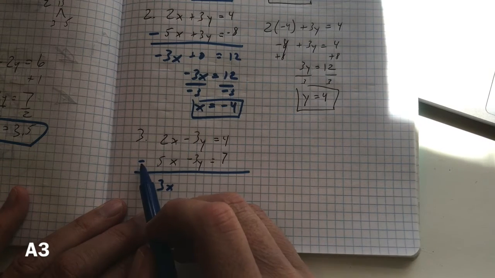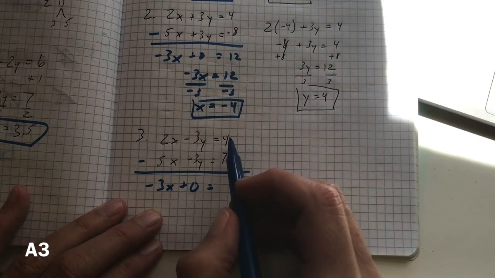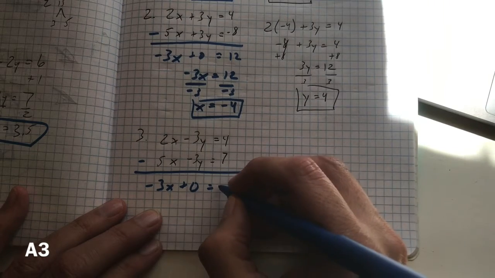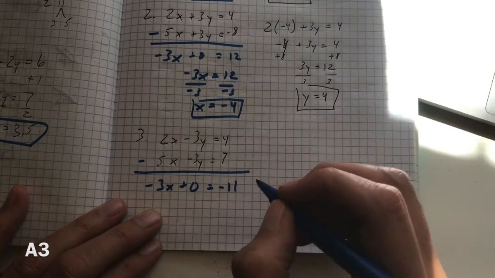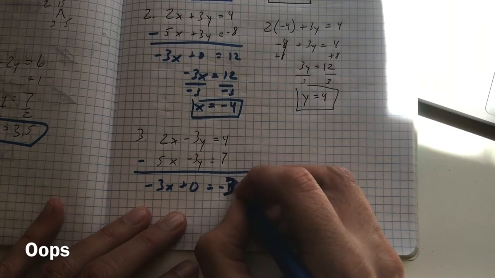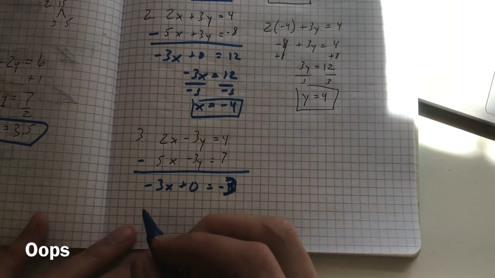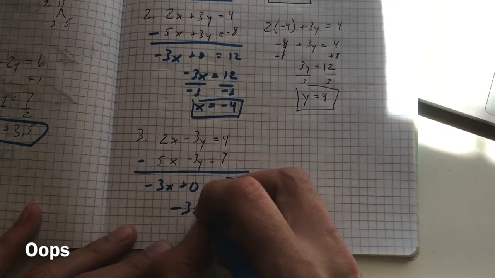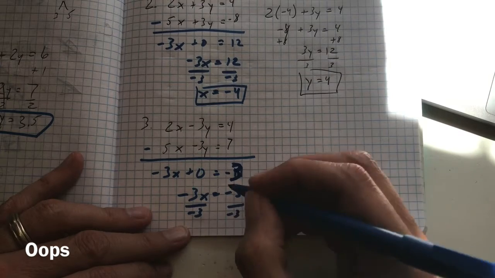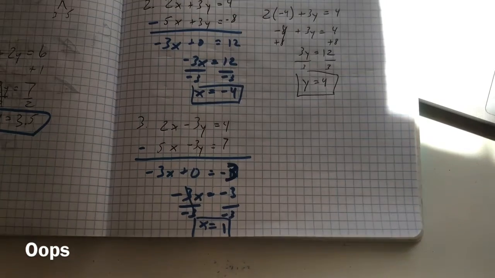Negative 3y minus the negative 3y will make that be like a plus. So this ends up being 0. And then we have 4 minus 7, which is going to give me that negative 11. I made a mistake. 4 minus 7 is going to be a negative 3. My mistake. All right. So then what we do is we rewrite this. That's going to be a negative 3 divided by negative 3, divided by negative 3. Turns out that this is going to be x equals a positive 1. And that's our value of x.